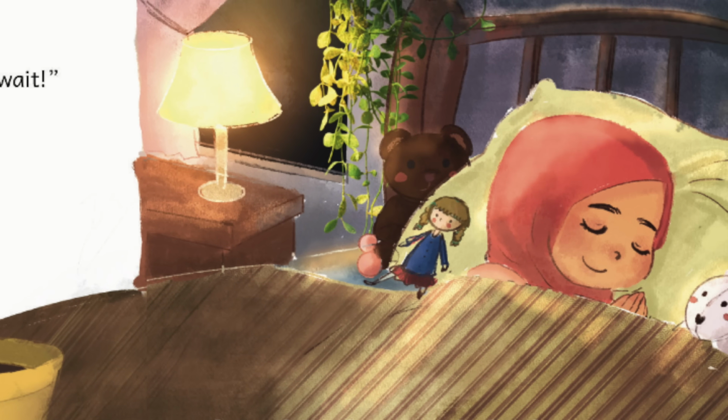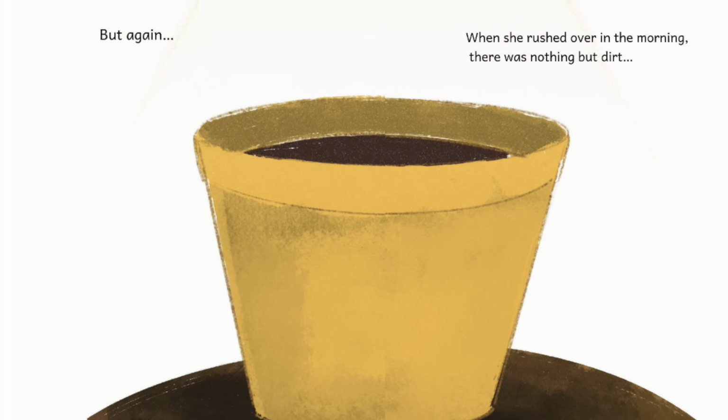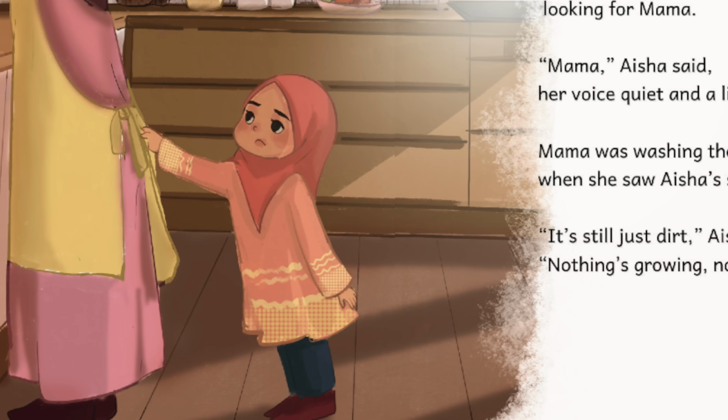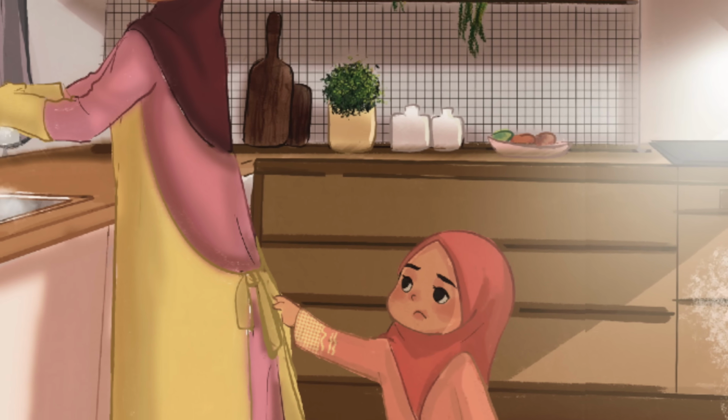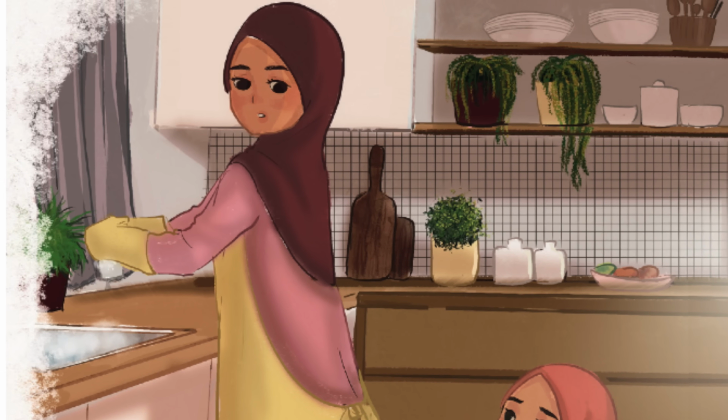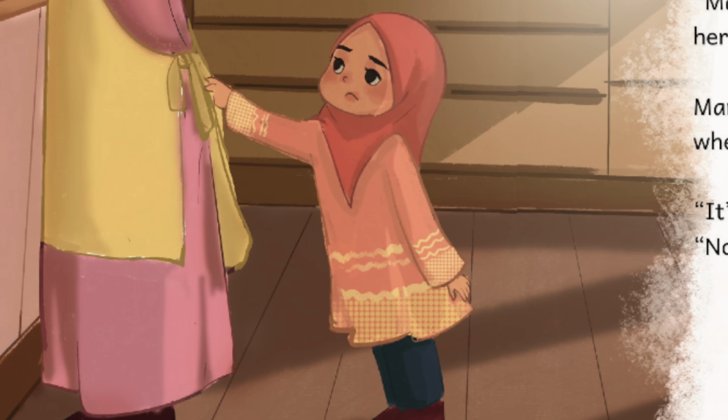That night, Aisha went to bed early. She couldn't wait to check her little yellow pot again the next day. But again, when she rushed over in the morning, there was nothing but dirt. Aisha walked into the kitchen looking for Mama. "Mama," Aisha said, her voice quiet and a little shaky. Mama was washing the dishes. She turned when she saw Aisha's sad face. "It's still just dirt. Nothing's growing, nothing at all."